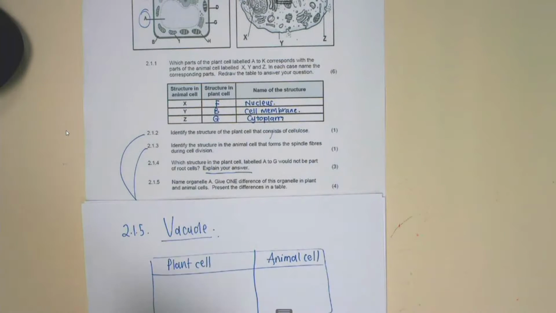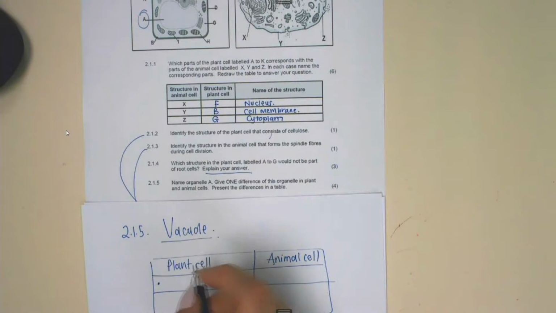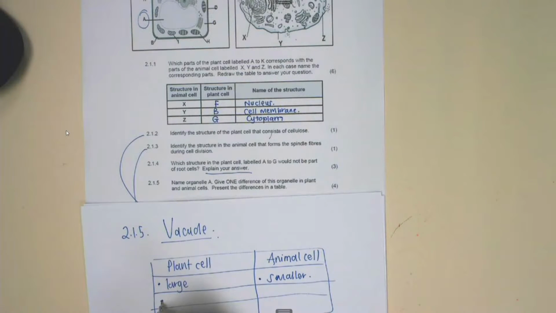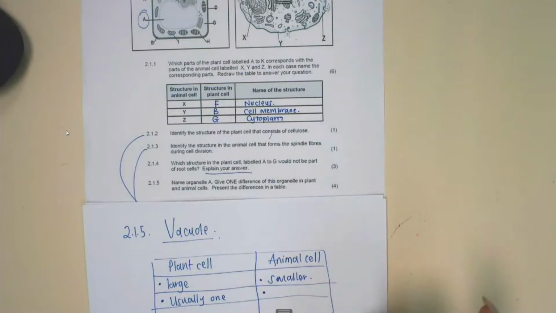Remember, you only need to give 1. I'm going to give more than 1 because there's more than 1 difference. So 1 could have been, the most common one is, in a plant cell, they are quite large, and in an animal cell, they are much smaller. Also, in plants, there's usually 1, and a huge one. And in animals, there can be 1 or more or none. Remember, most of the time it's none.